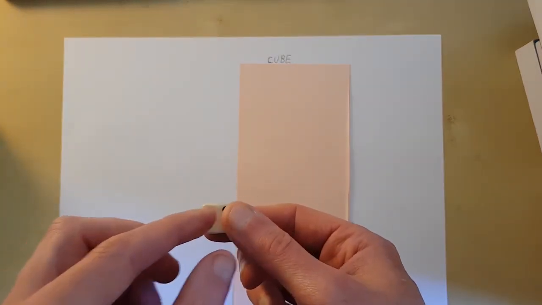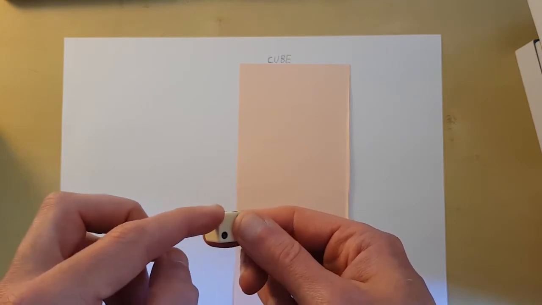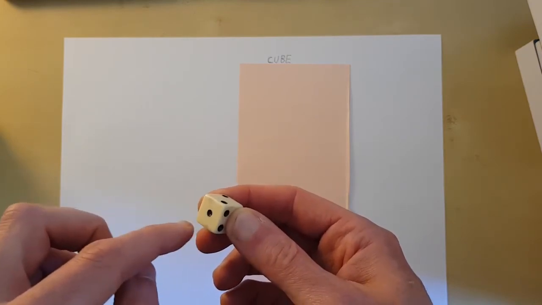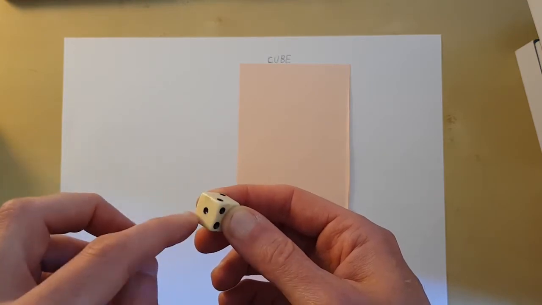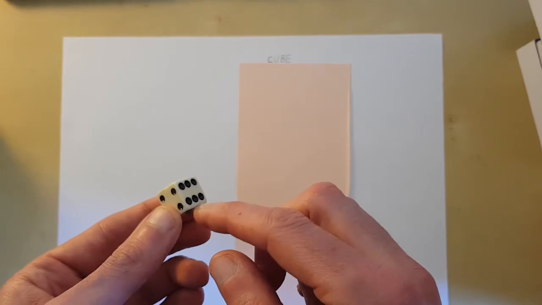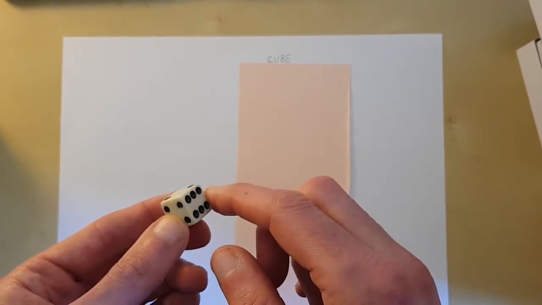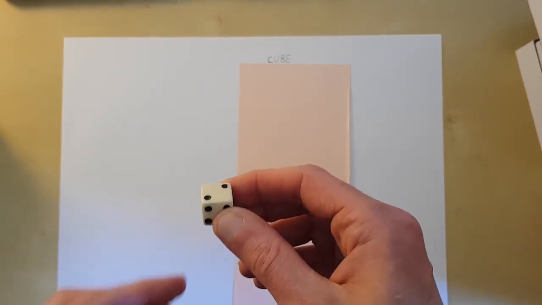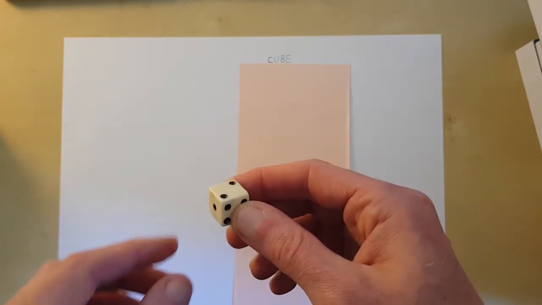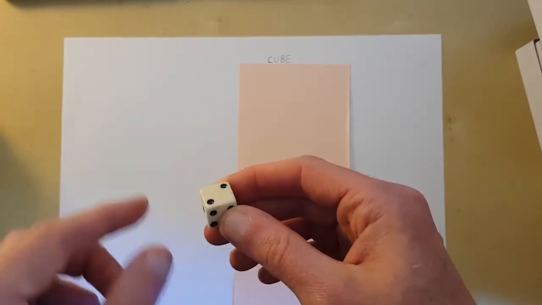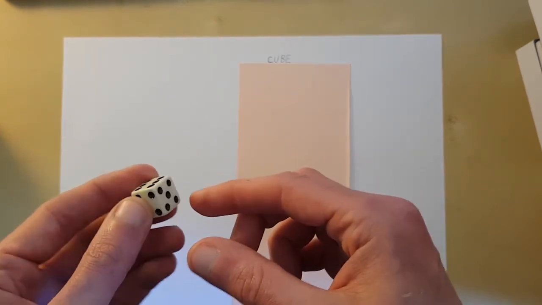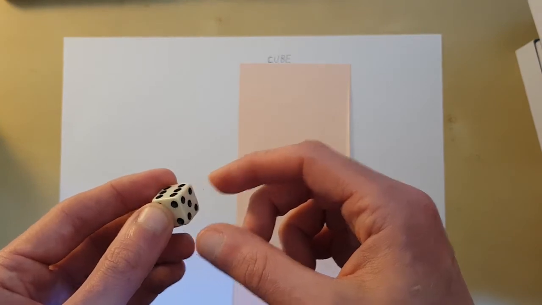Now where 2 of the faces meet, the lines along here, we call them edges. And on the cube, we've got 1, 2, 3, 4, 5, 6, 7, 8, 9, 10, 11, 12 edges. And the corners on a 3D object we're going to call vertices. So one vertex or a few vertices. And here we've got 1, 2, 3, 4, 5, 6, 7, 8 vertices.